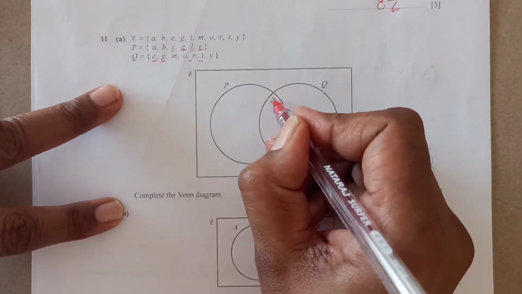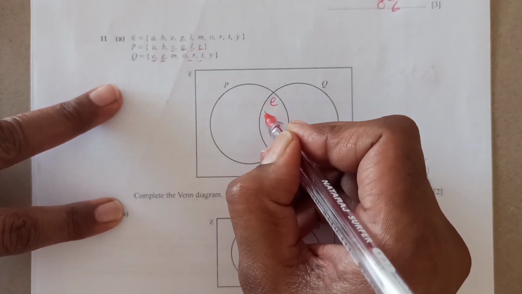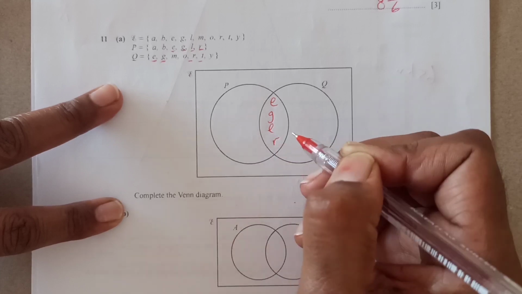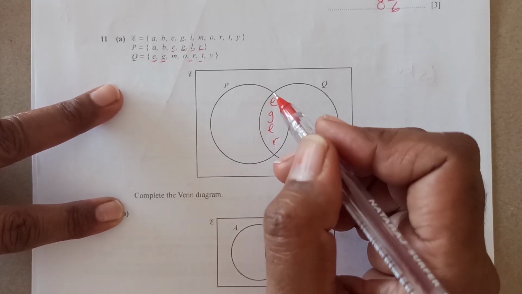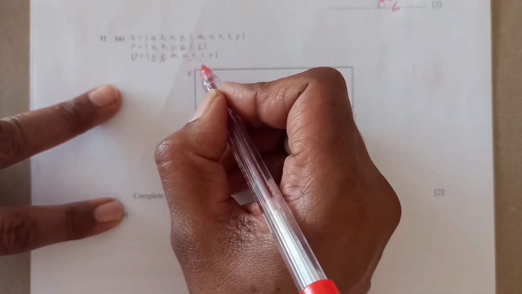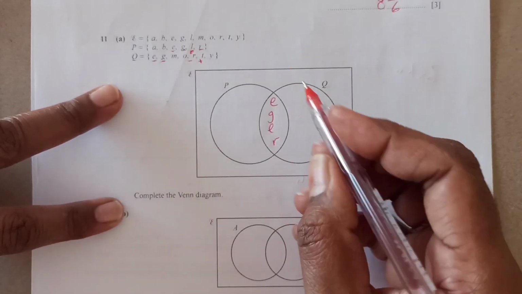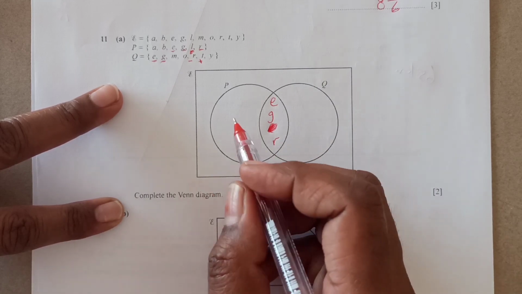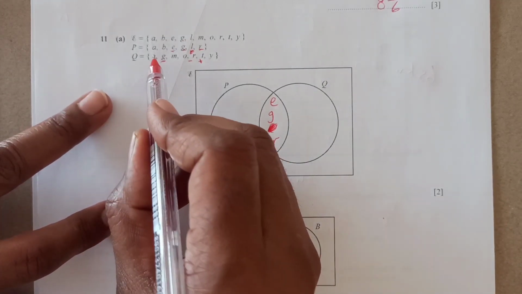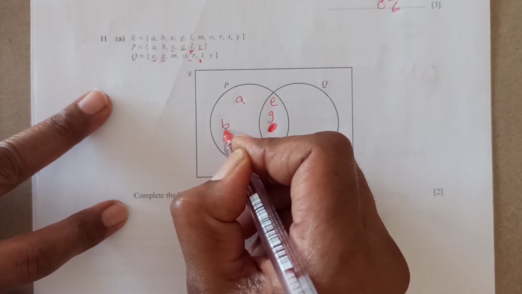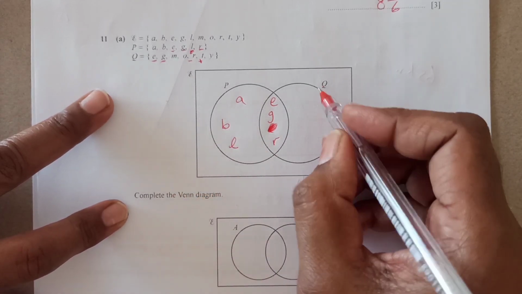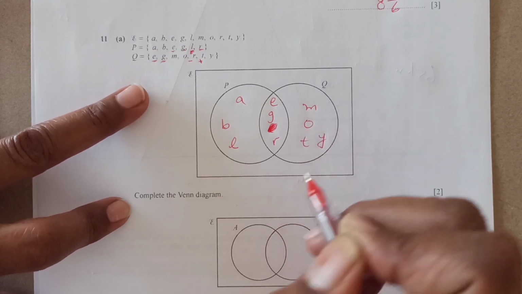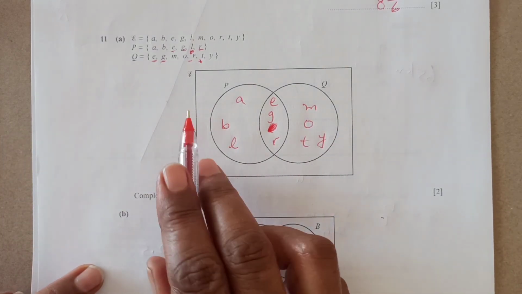So we can write down these in the common part here, E, G, L and R. Sorry, this is T, not L, so this is not common. So E, G and R. Okay, so in P we are left with A, B and L, and for Q we are left with M, O, T and Y, right? So that's it, nothing is remaining.